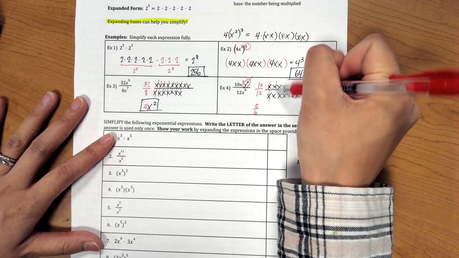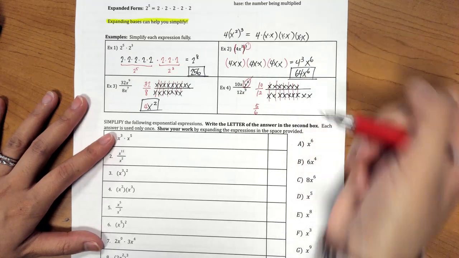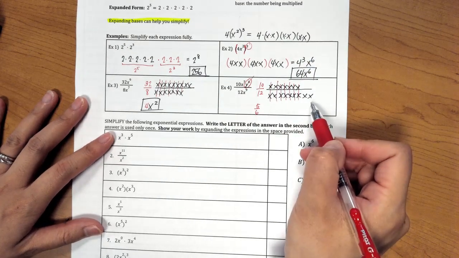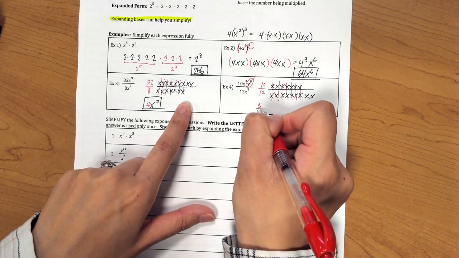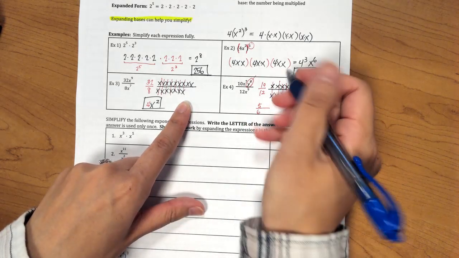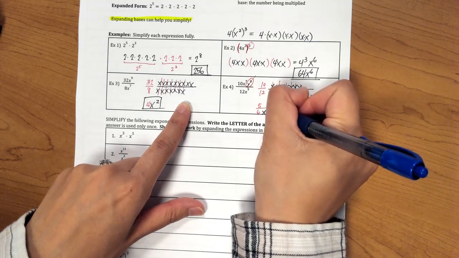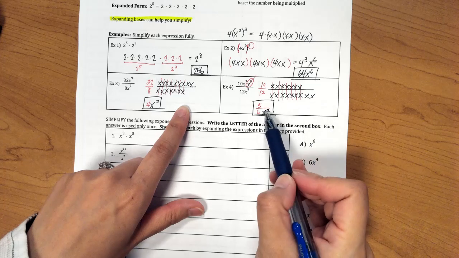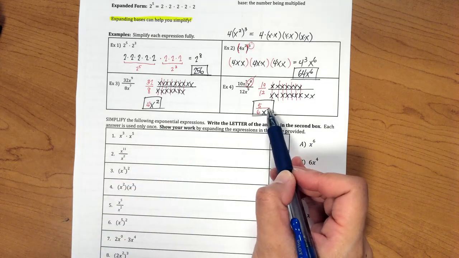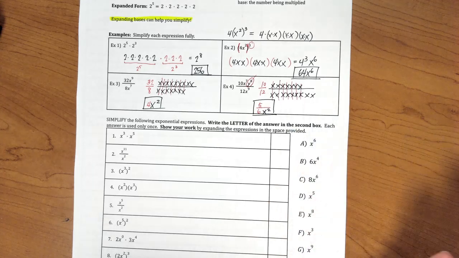So we're going to cross out 7 pairs of these. And there's 2 x's left over, but the 2 x's have to actually physically be in the bottom or denominator of your fraction, because that's where it shows up. You can't put it next to the 5, and you can't put it in the middle. Putting it in the middle implies that it's on top.